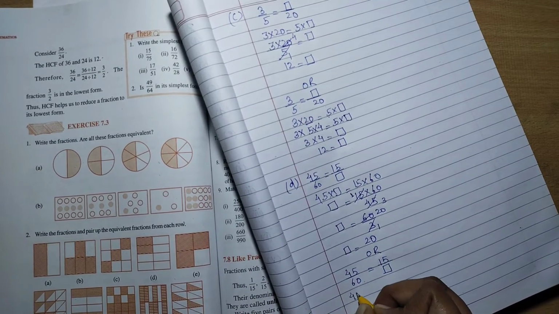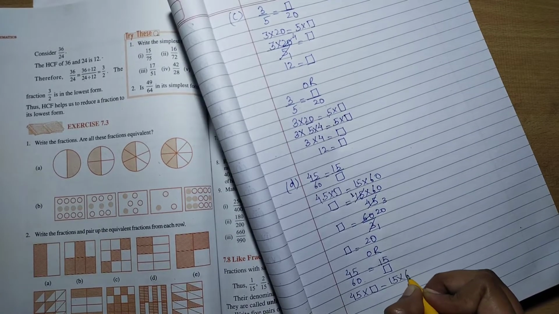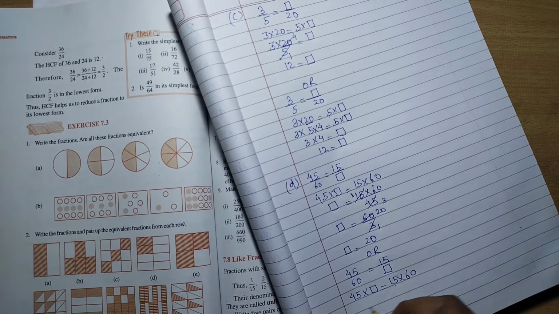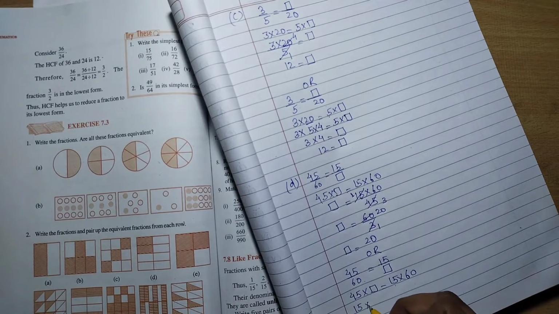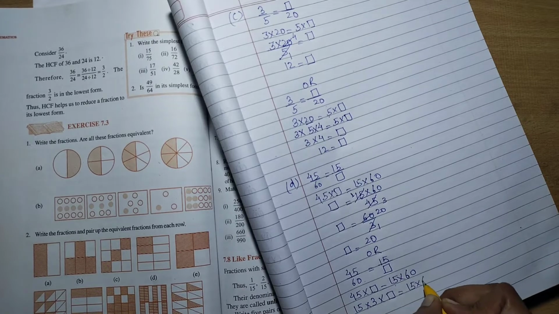We are going to do 45 into box is equals to 15 into 60. Now 15 is here. I am going to split 45 with 15 as a factor. So how can I do it? 15 into 3 I can write. 15 3s are 45 obviously. Then here box is equals to 15 into 60.